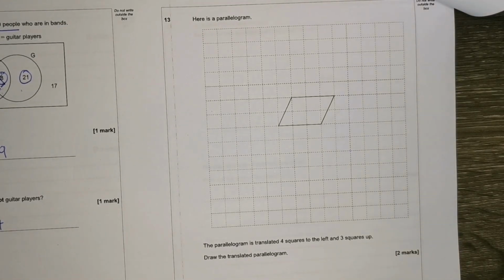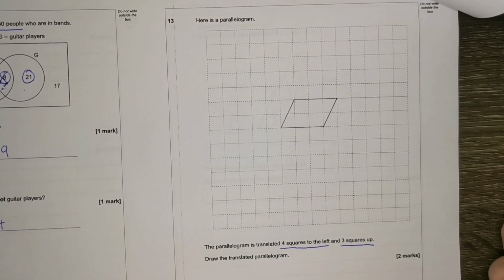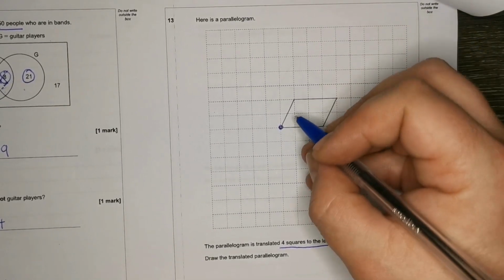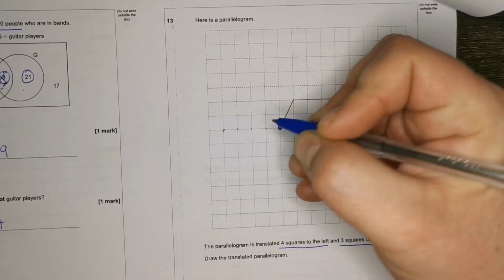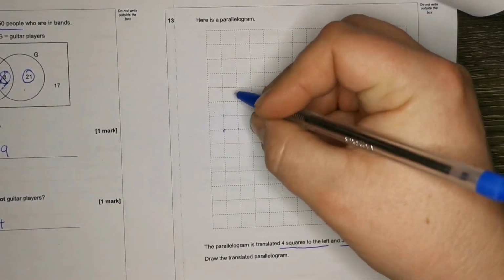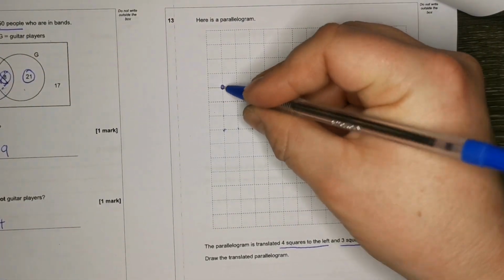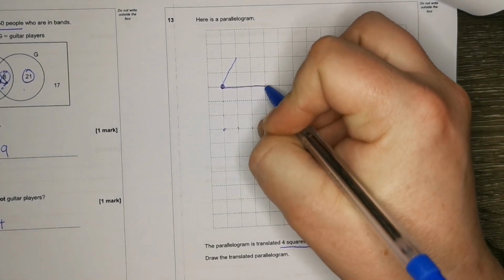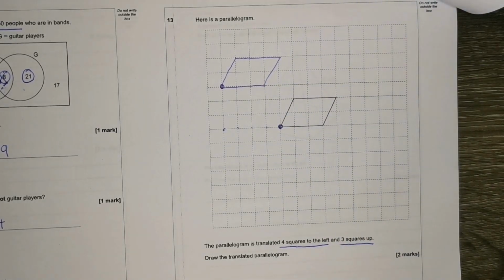Here is a parallelogram. The parallelogram is translated 4 squares to the left and 3 squares up. Draw the translated parallelogram. So I'm going to put a mark on that corner so I don't forget where I've been counting from. I'm going to go 4 left, so 1, 2, 3, 4, and then 3 up. 1, 2, 3. So that will be that corner. So if that's that corner, my shape goes up like that, comes along like that, it would be there.